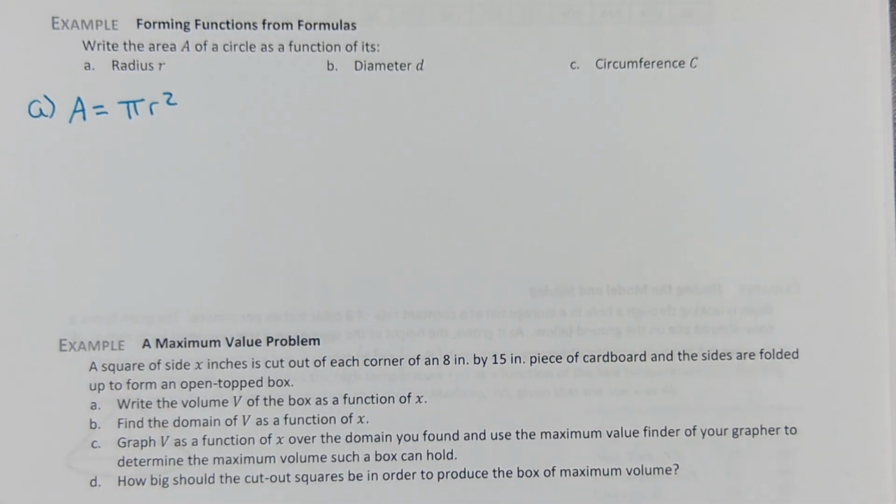Yes, ma'am. Sphere is 4/3 pi r cubed because it's the 3rd dimension.